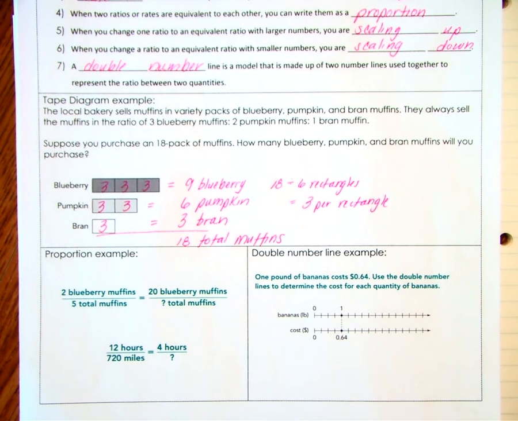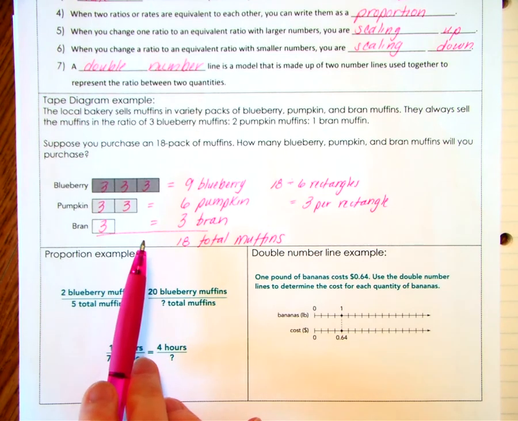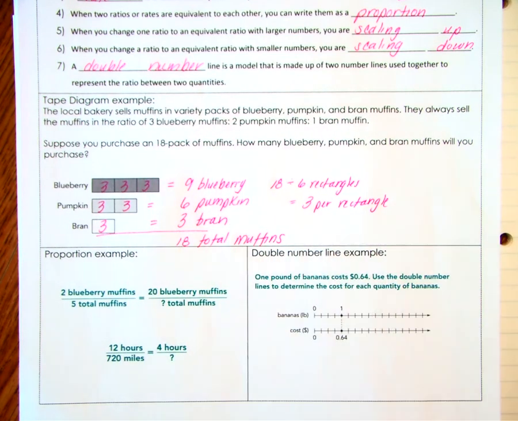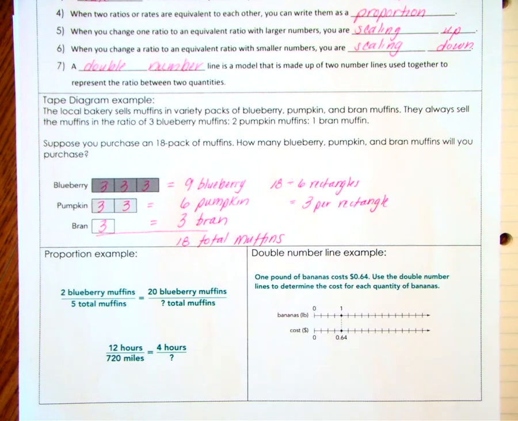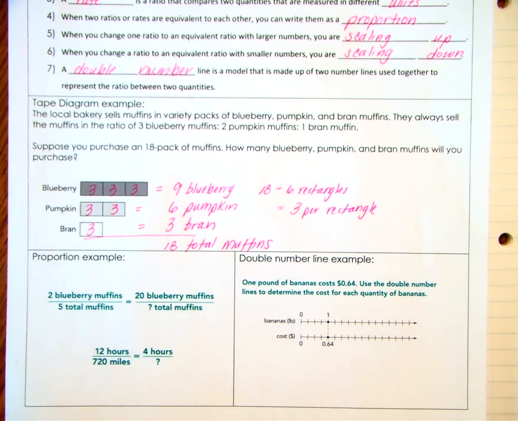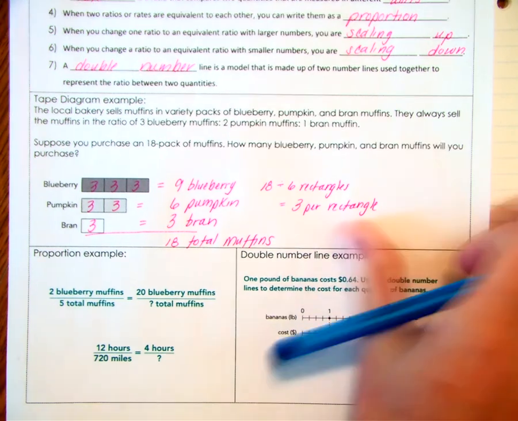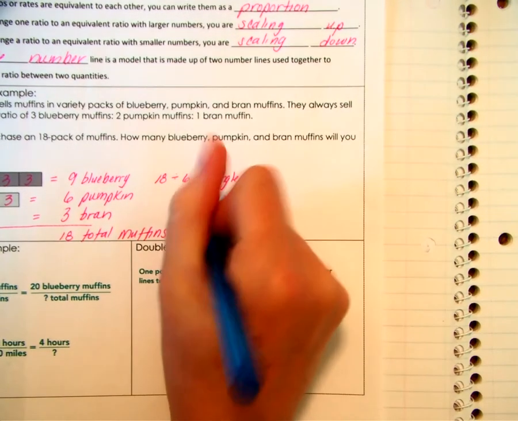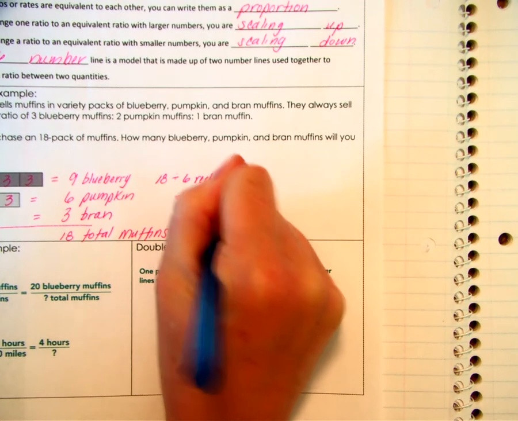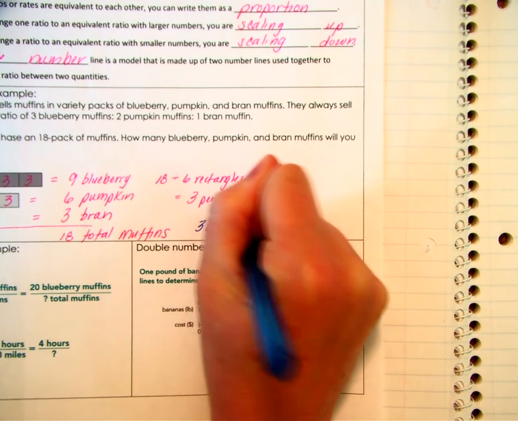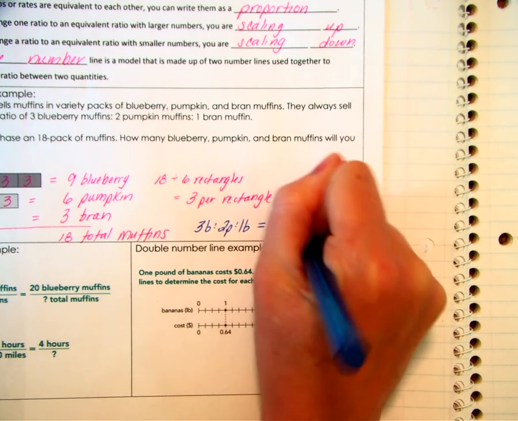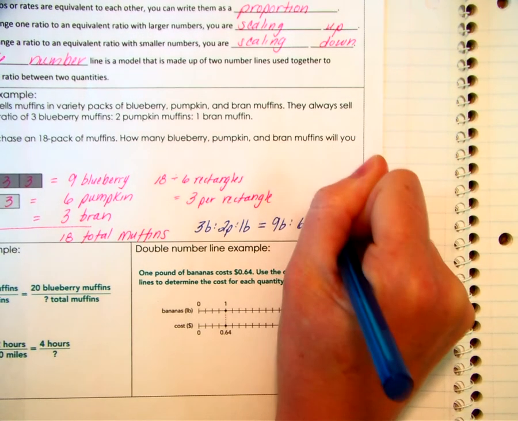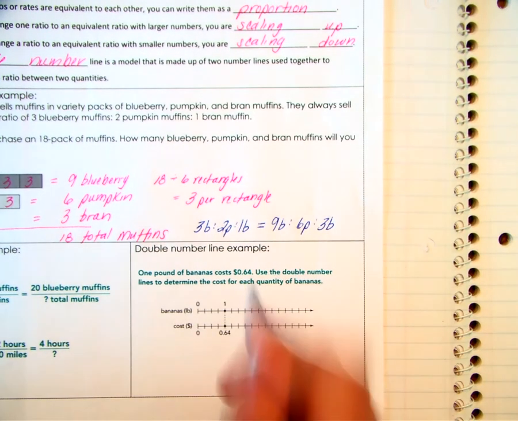So that's how you use a tape diagram. Your first ratio was 3 to 2 to 1. Your new ratio is 9 to 6 to 3. What does that look like? What am I saying? I am saying that 3 blueberry to 2 pumpkin to 1 bran is equivalent to 9 blueberry to 6 pumpkin to 3 bran. Those are equivalent ratios.